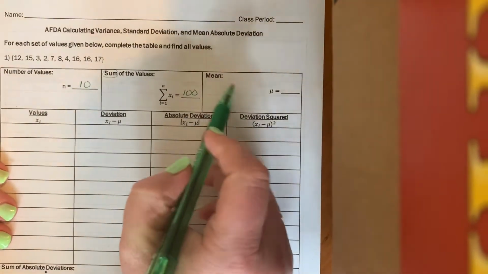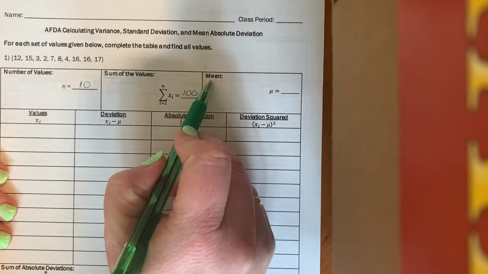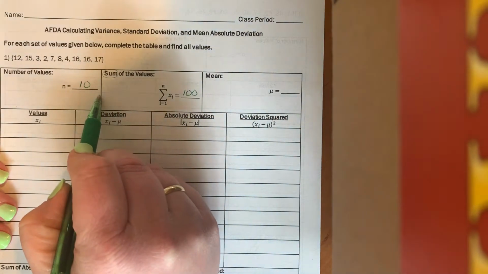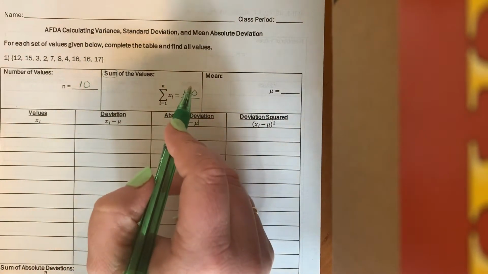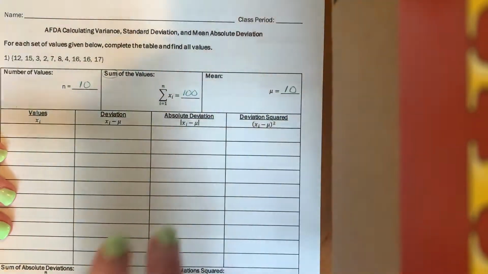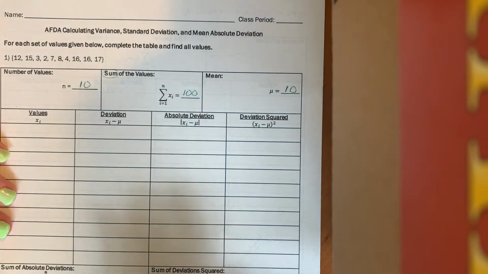Now, we already know the mean. The mean is when you take the sum of the values and divide it by how many there are. So we're going to take 100 divided by 10. So the mean in this case is going to be 10.